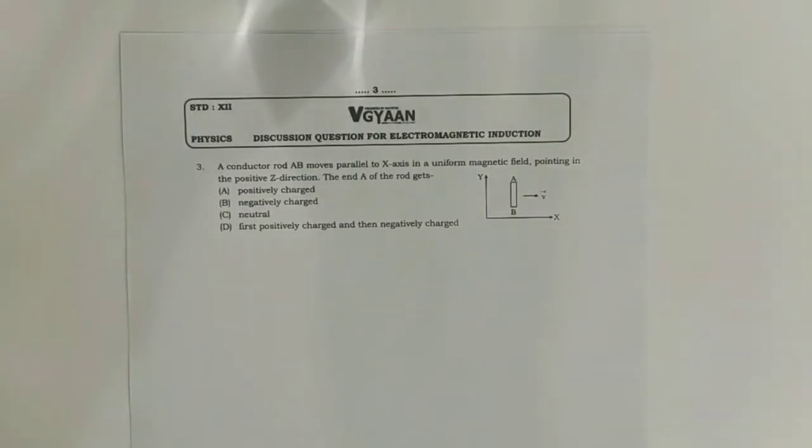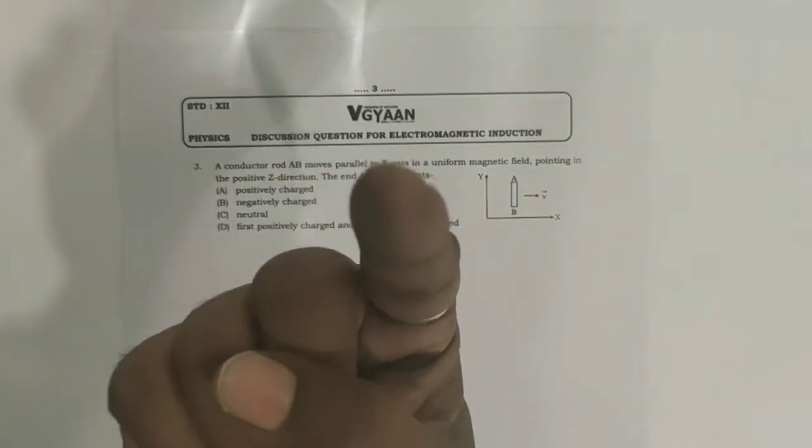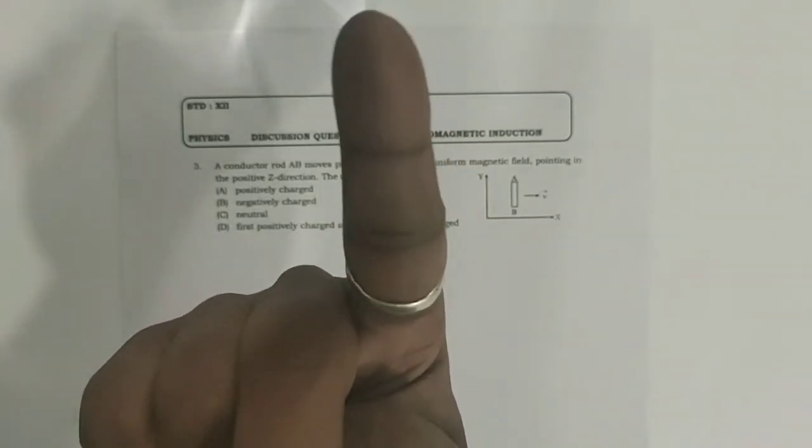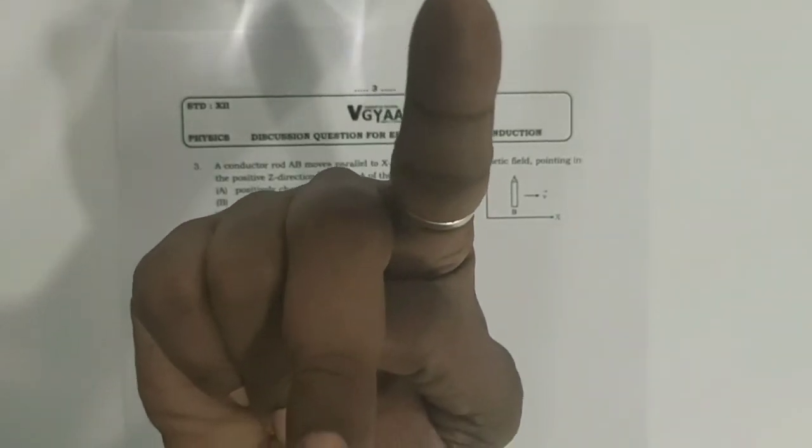So the third: a conductor rod AB moves parallel to the x-axis in a uniform magnetic field pointing in the positive Z direction. The end A of the rod gets... Now over here we have to use Fleming's right hand rule, which says that the thumb denotes the direction of the motion of the conductor, the index finger denotes the direction of the external magnetic field, and the second finger or the middle finger denotes the direction of flow of current.